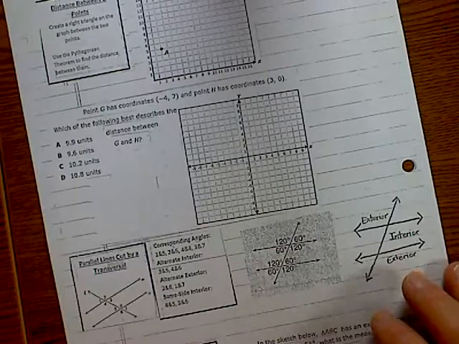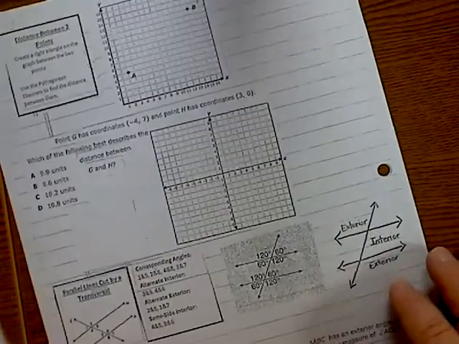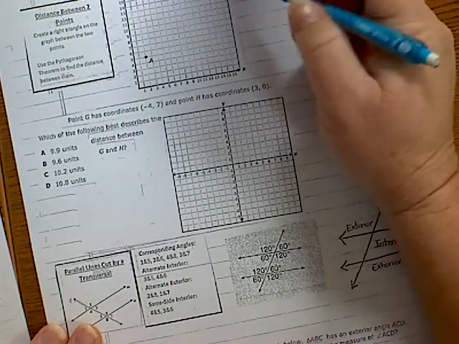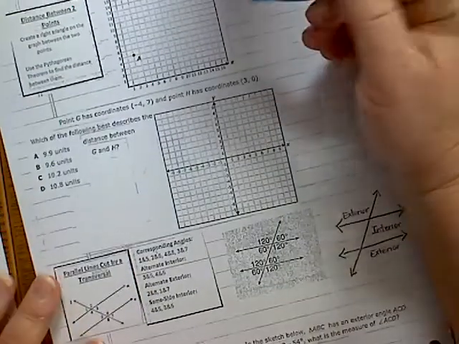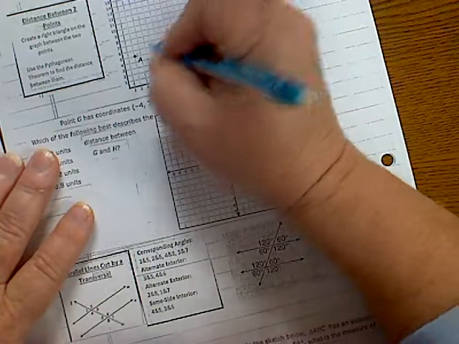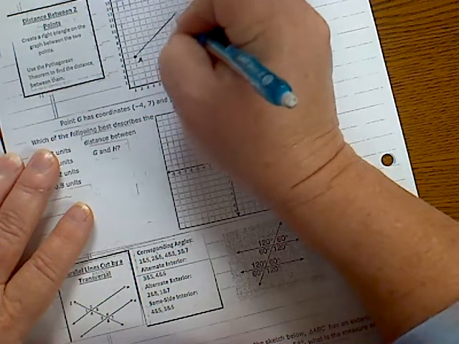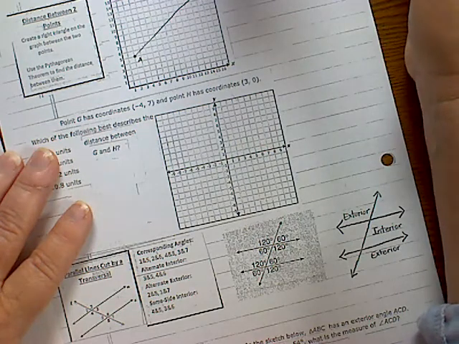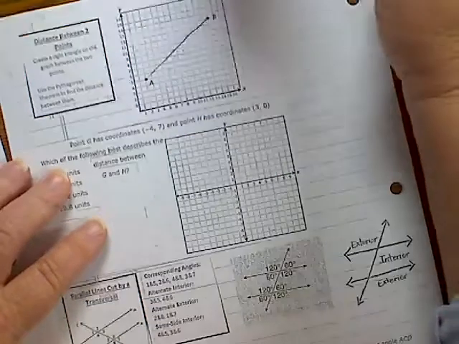Okay, let's flip over. All right, distance between 2 points. We're going to do 2 of those. Okay, so when you have a graph and they want the distance between those points, if you notice when you connect those points, it is a diagonal, which means you have only one formula that's going to help you find a diagonal.